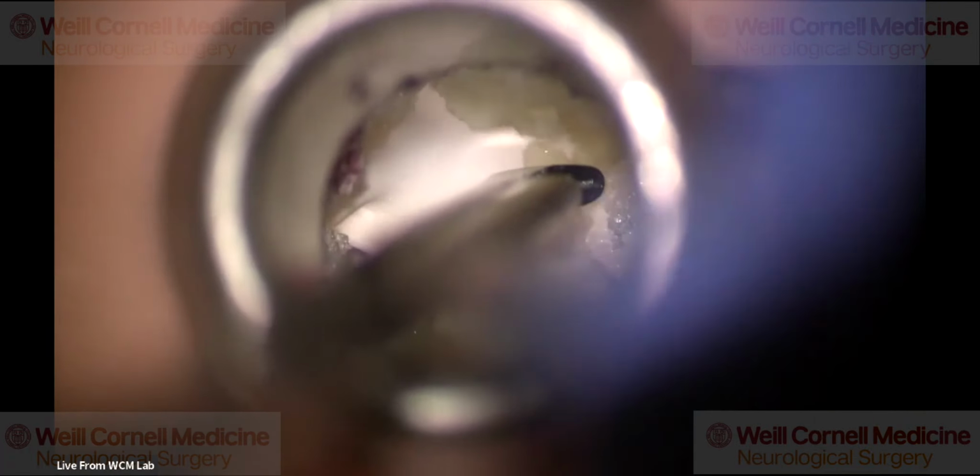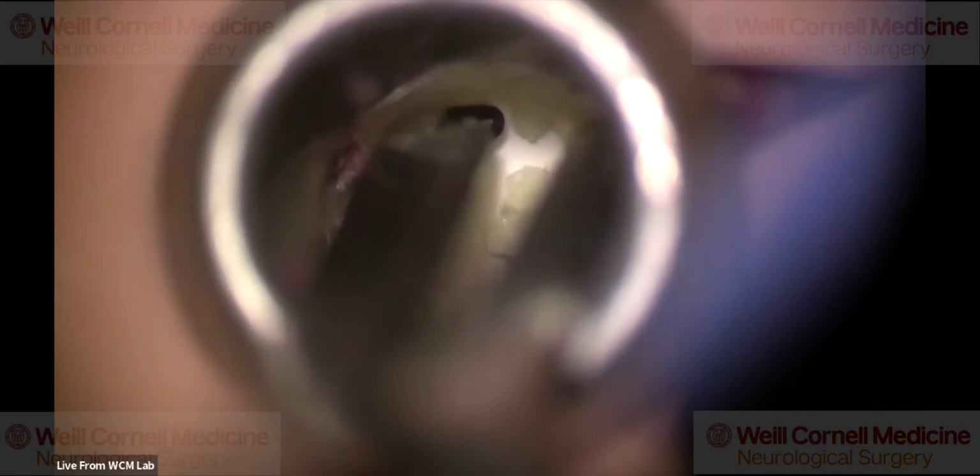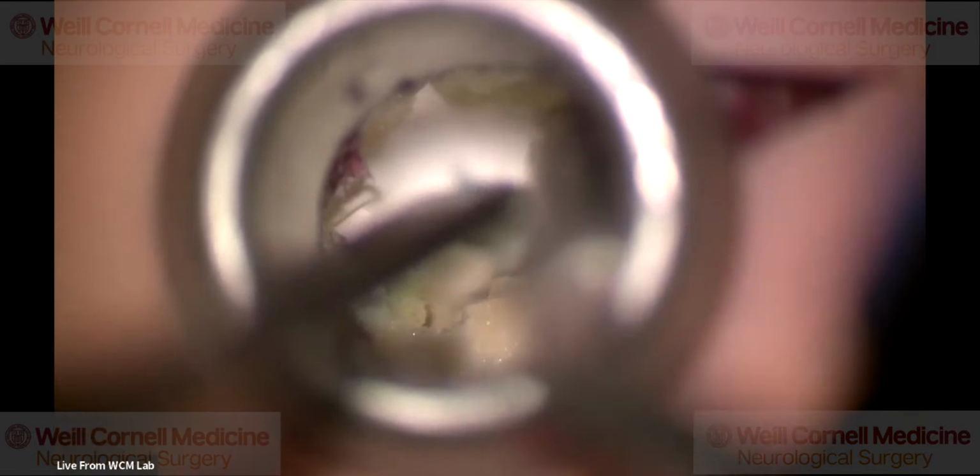Now that's the C5 lamina here. And then obviously you can do a little bit of a laminotomy, laminectomy here. I could go more medial. I can angle the tube more medial if I think that I have to do a midline decompression as well.